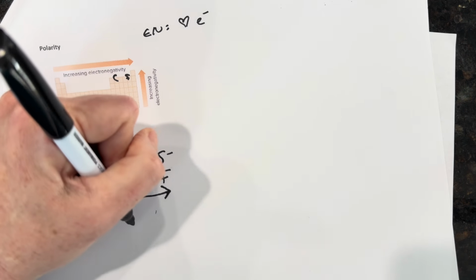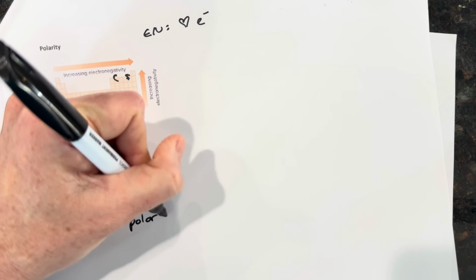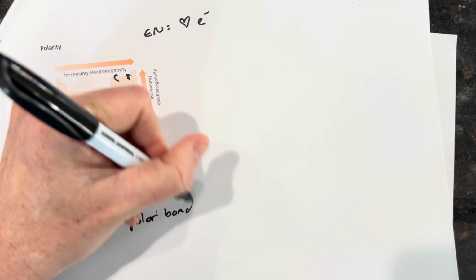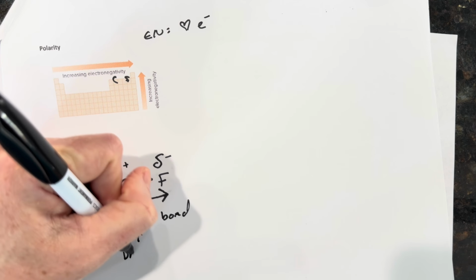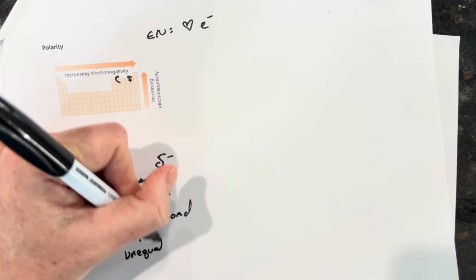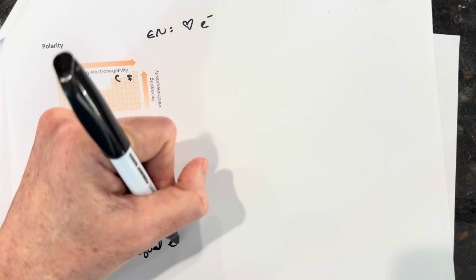But we should recognize that when stuff is bonded to something further over to the right and up, it's going to generally be electronegative. We would call this bond a polar bond. So if you have a polar bond, it's stuff that has unequal electronegativity in there.